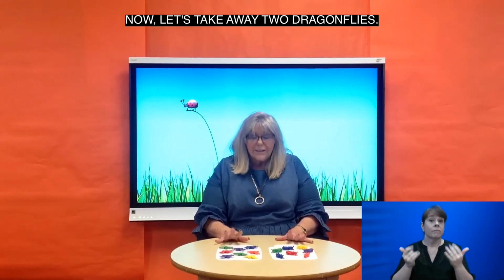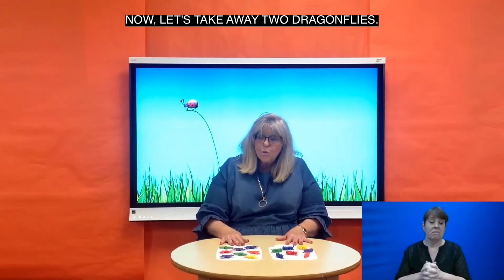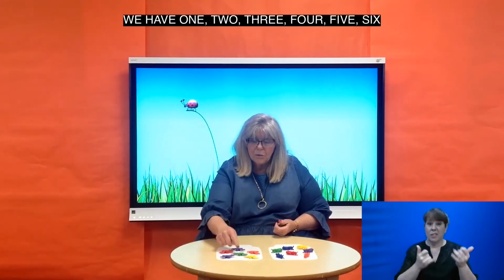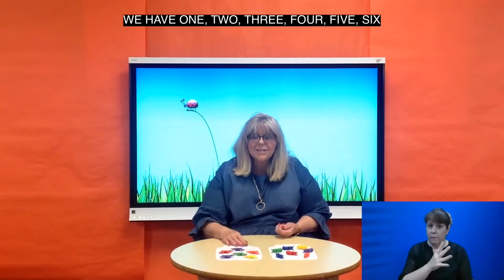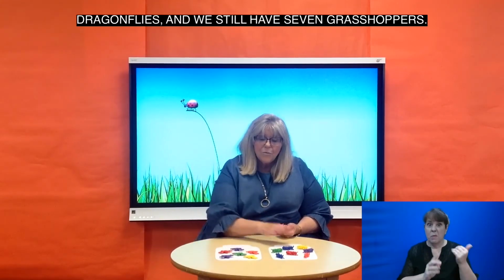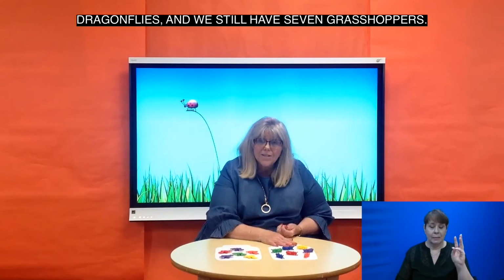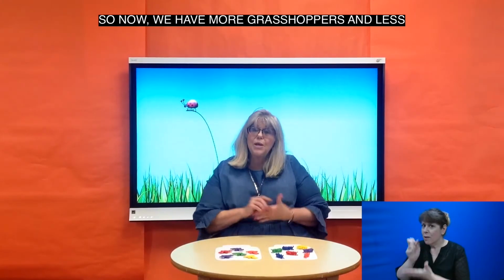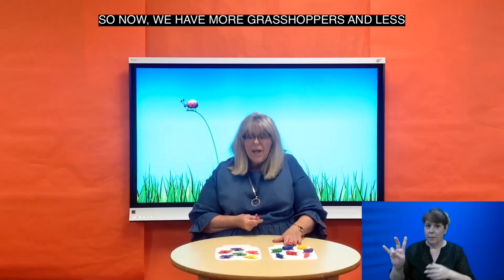Now, let's take away 2 dragonflies. Ooh. We have 1, 2, 3, 4, 5, 6 dragonflies, and we still have 7 grasshoppers. So now we have more grasshoppers and less dragonflies.